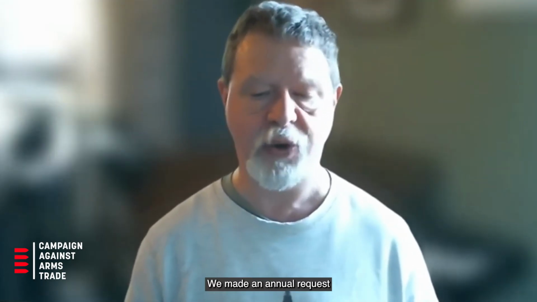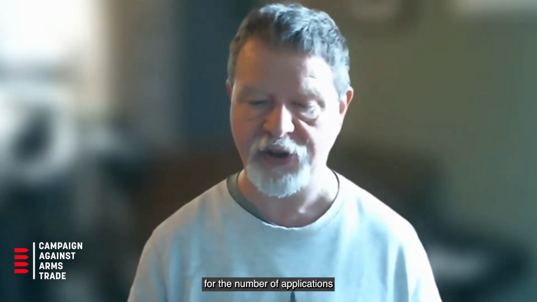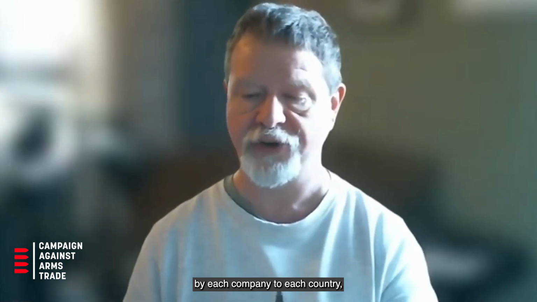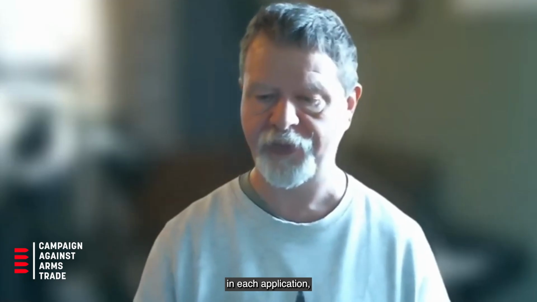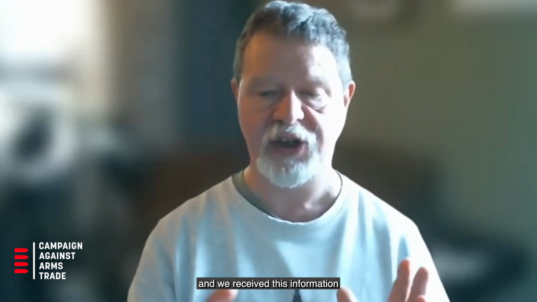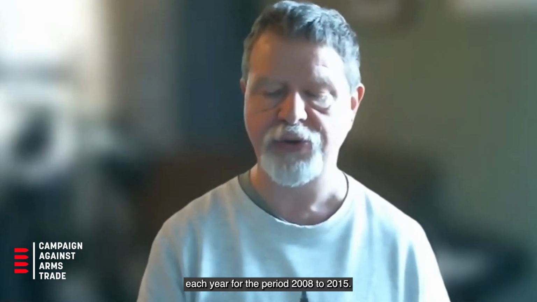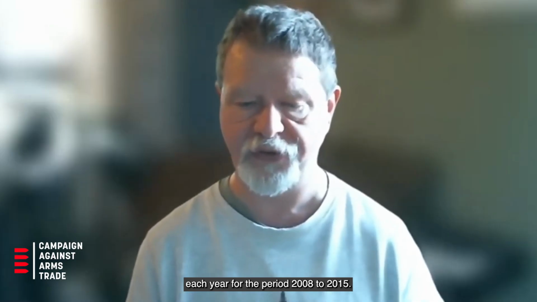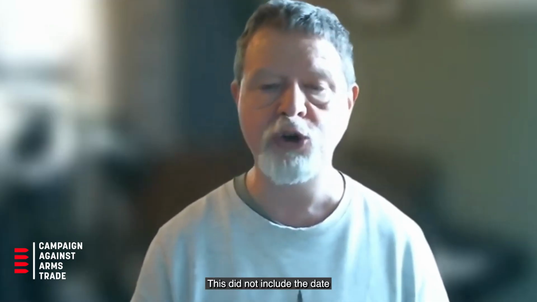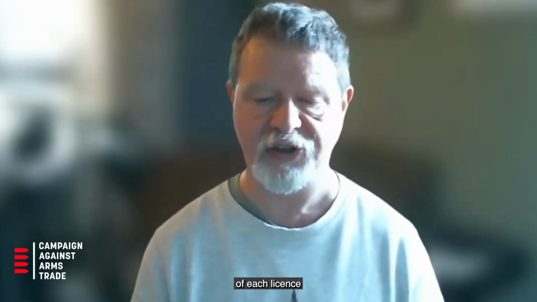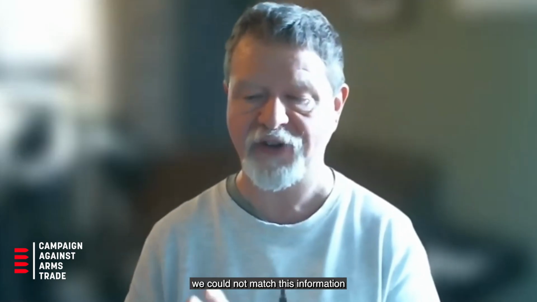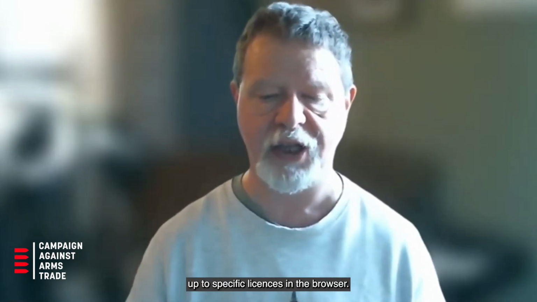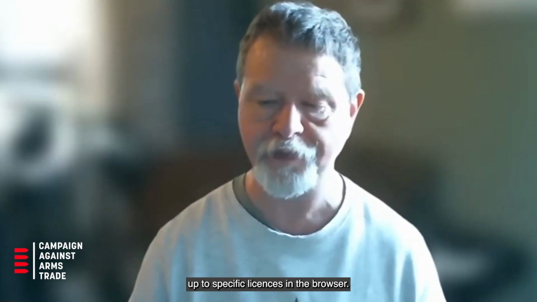We made an annual request for the number of applications by each company to each country, along with the ML categories in each application. And we received this information each year for the period 2008 to 2015. This did not include the date of each license or application, so in most cases we could not match this information up to specific licenses in the browser.